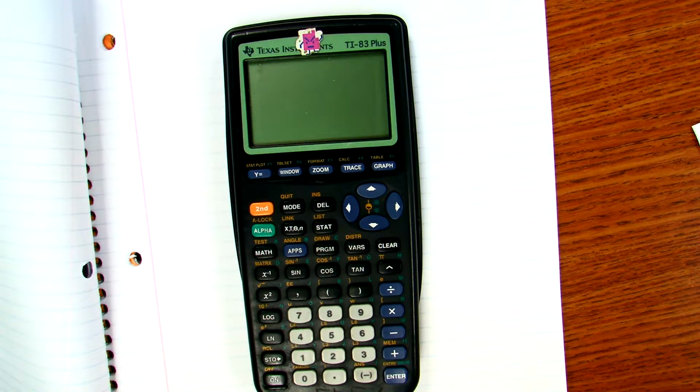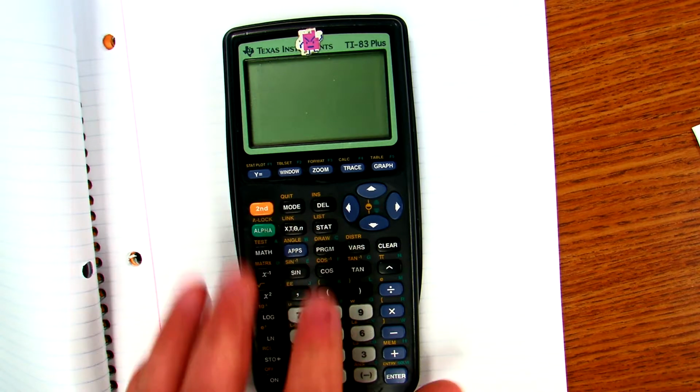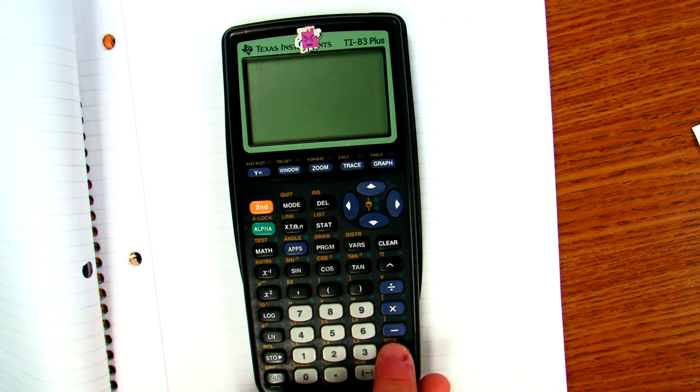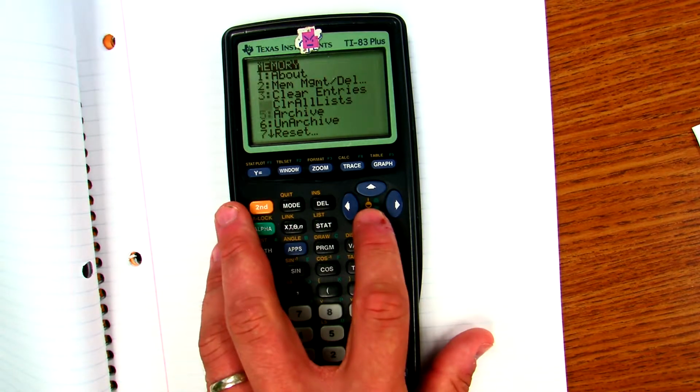One thing I always have my students do before we even start is reset the memory in your calculator. Now, to reset the memory in your calculator, what you're going to do is hit the second key and then the plus sign down here. Okay, when you hit that, you want to scroll down to where it says reset.